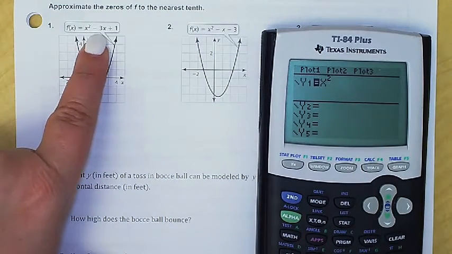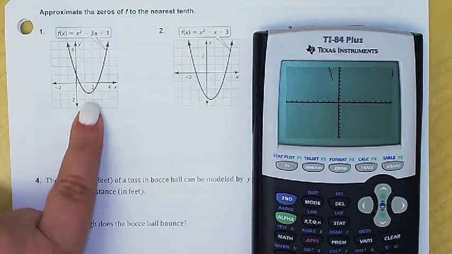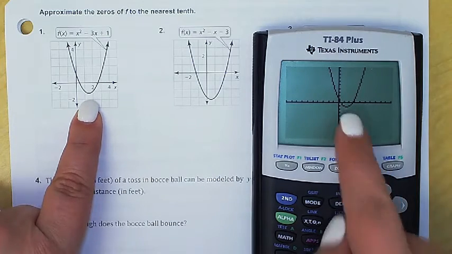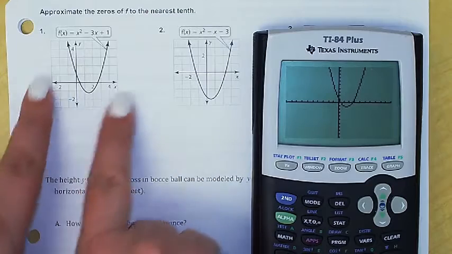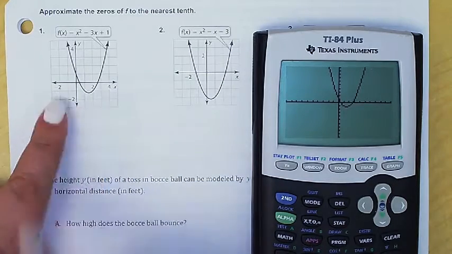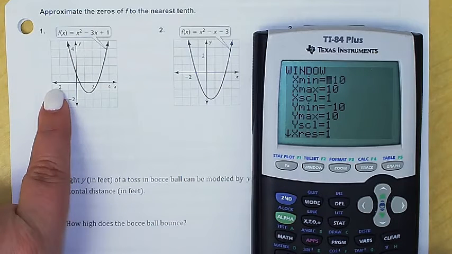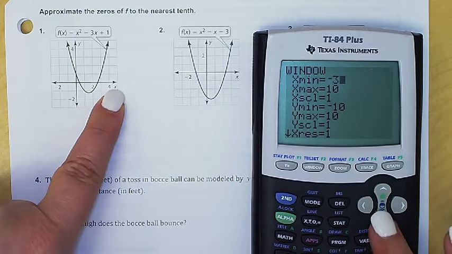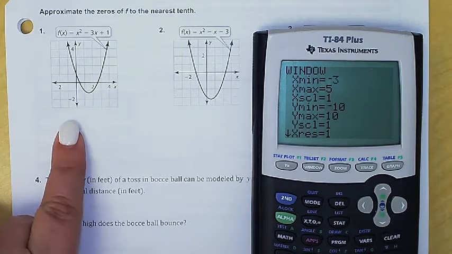We've got x squared minus 3x plus 1. We'll graph it. It should look a lot like this, and it does. Okay, and I want to know exactly where those are. In fact, I might zoom in a little bit and use the same X and Y window here, just so that I have a little more space for what I'm about to do. That's always pretty smart, to match what the picture has. So this appears to go from -3 to 5. So on the x-axis, I'm going to go from -3 to 5 on my window. And for the y-axis, I'm going to go from -3 to 5.